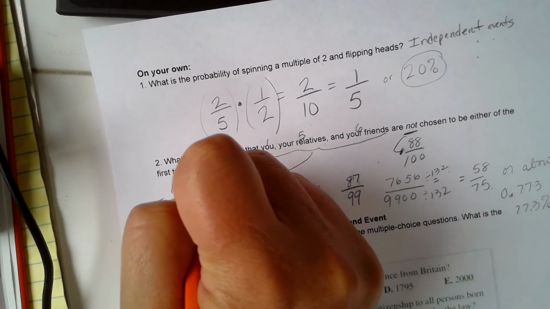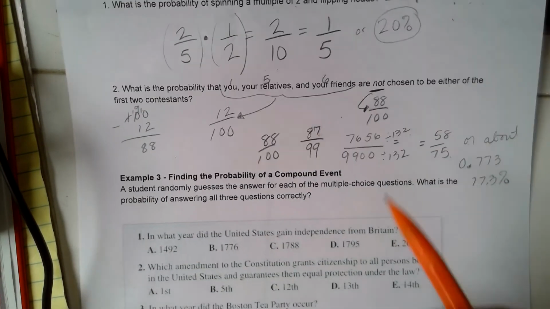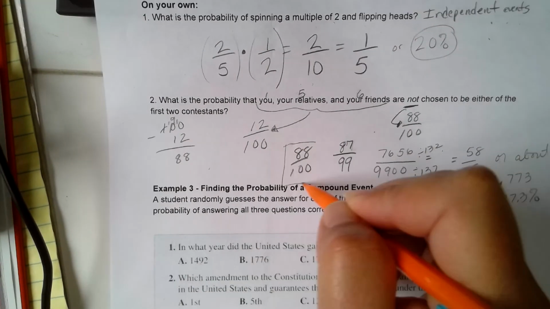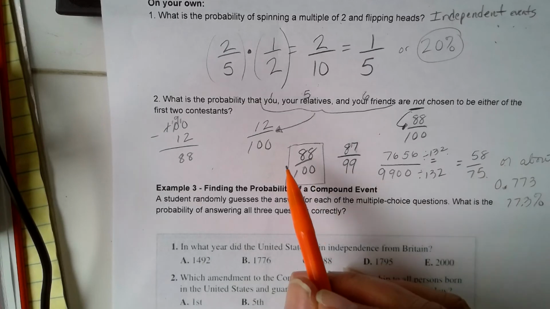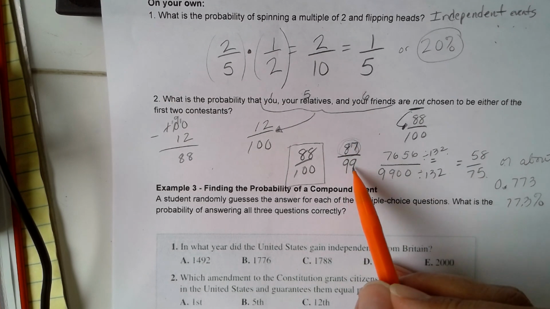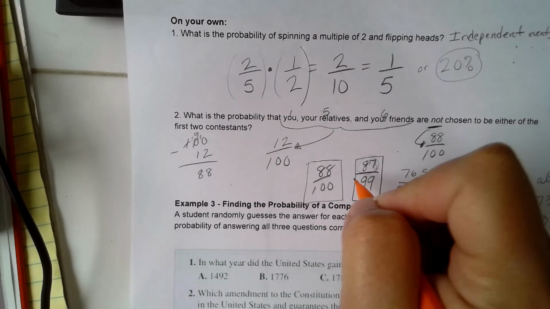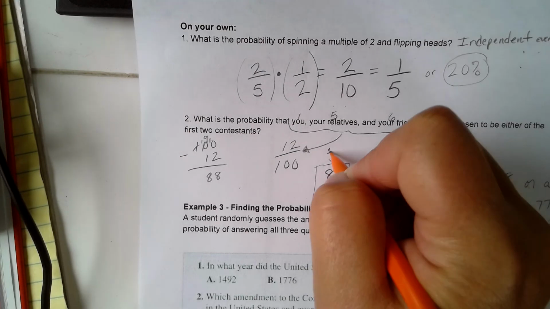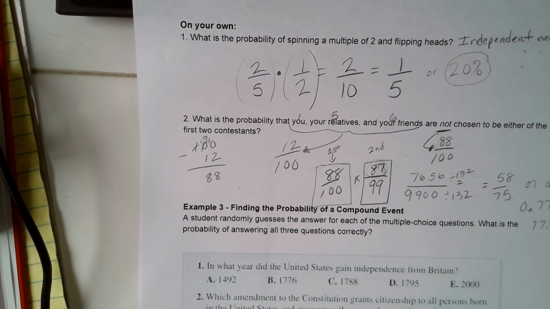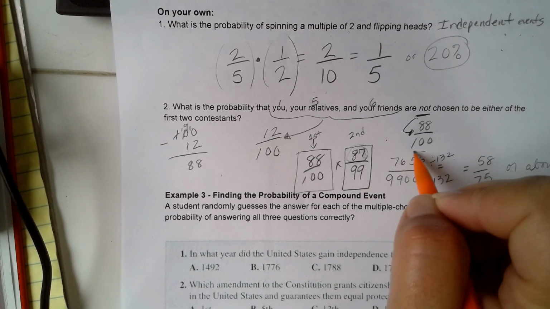Okay, so 88 out of 100 is not chosen, or I'm sorry, not in your group, right? One of those is taken to be on the game show, so there are 87 of those people left, but out of 99. So now I have these two probabilities of these two events. This is the first time someone gets picked. The second time someone gets picked, and they're not in your group, right? They're not part of your relatives or your friends. So when you multiply across, and again, you can use a calculator, you get 7,656 over 9,900.